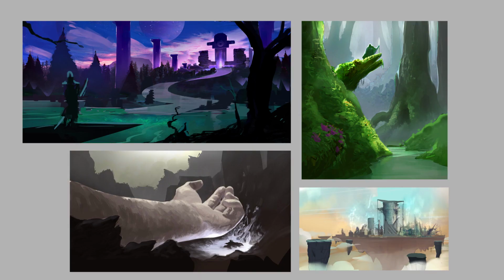So whether you're talking about shape overlap or atmospheric perspective or value separation, making sure there is a sense of depth in any illustration can really help it out.